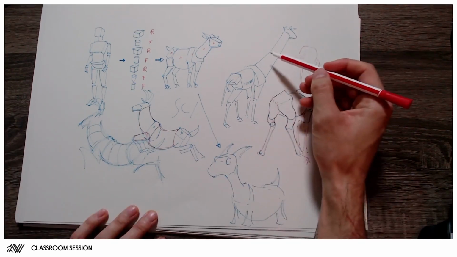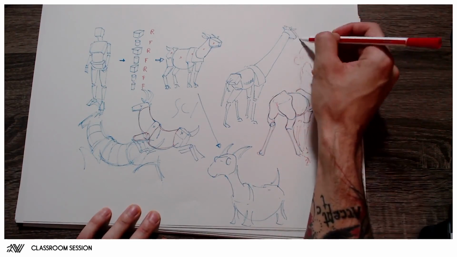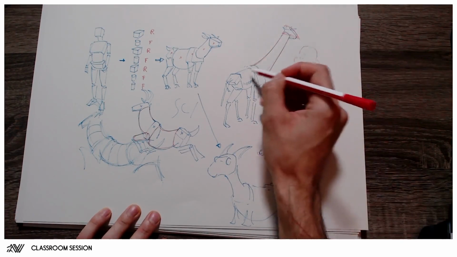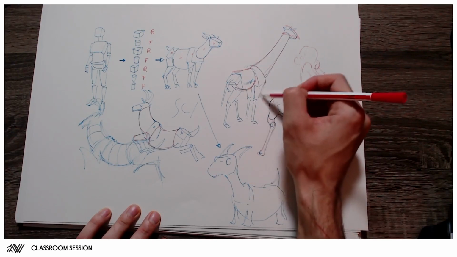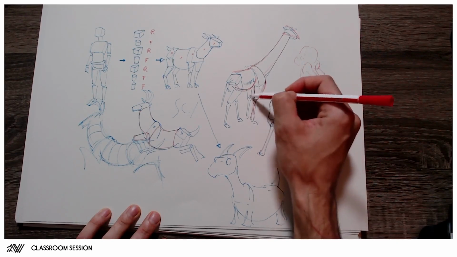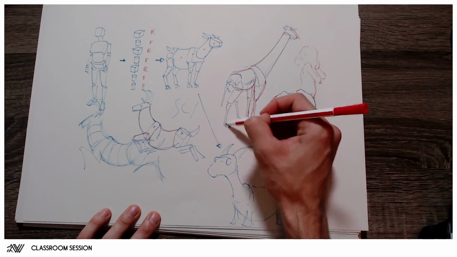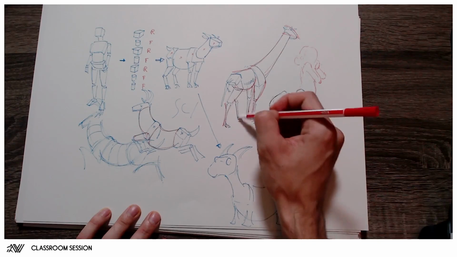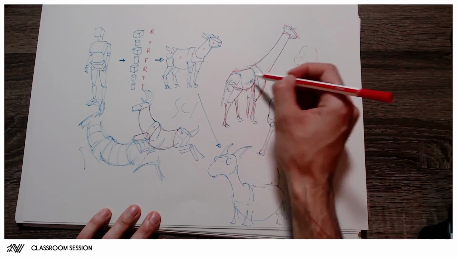Usually gesture is more for dynamic poses, but the gesture of this giraffe would be a straight versus a C curve for the abdomen, and then we could use maybe an S curve with a straight, and another S curve with a straight, same here, an S curve with a straight and maybe a C curve, right? But that gesture is all informed by structure.